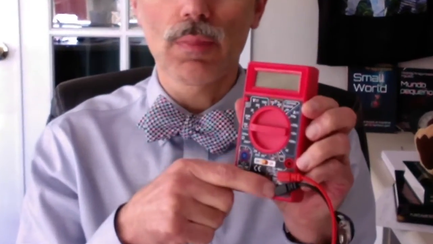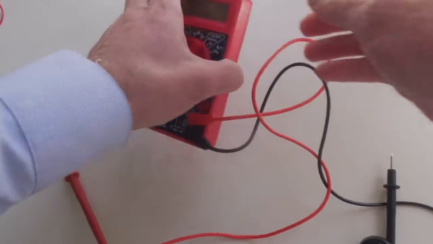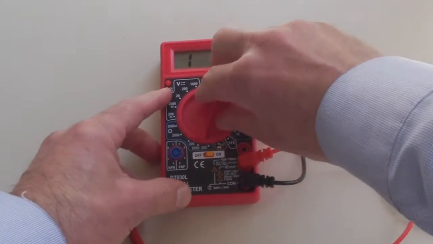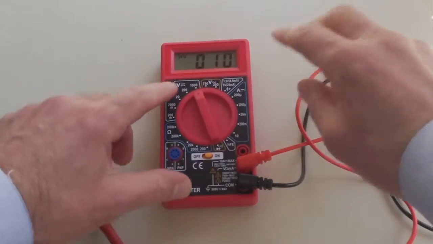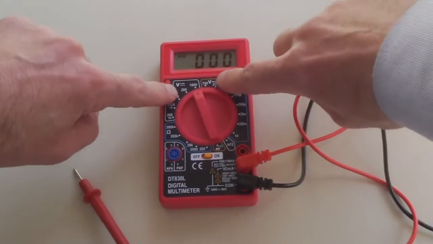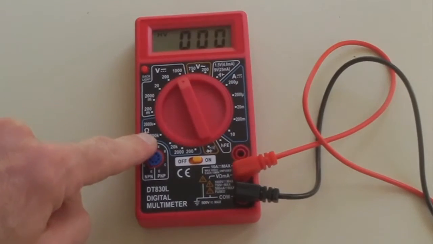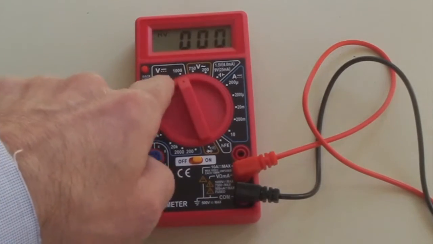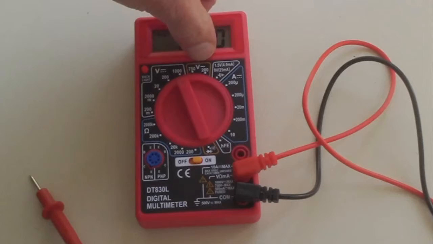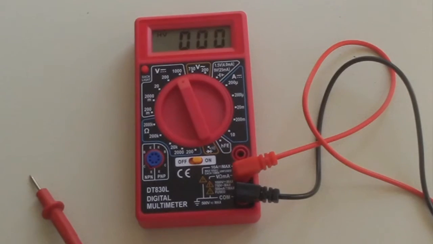Most multimeters have a central knob with several positions, and a couple of wires and 3 pegs. Let's have a look at the central knob. This allows you to select different types of measurements. The ones you are going to use the most are measurements of voltage, current, and resistance. For voltage, you can measure direct current and also alternate current.